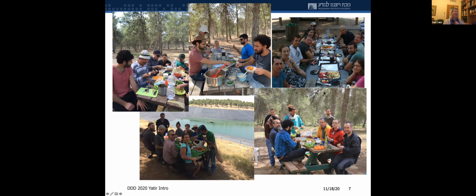I think you saw already in some of the pictures that other people showed, including the last slide from Lisa, that picnic is the big issue in Yatir. And this is just a small collection of the wonderful picnics we have with various people, including collaborators from Germany, from Austria, and from England. And you can see that the food just keeps being improved. So, serious science, but we have to have good food for that.